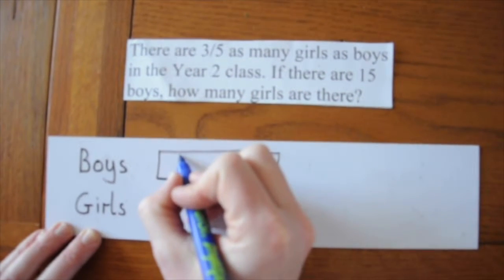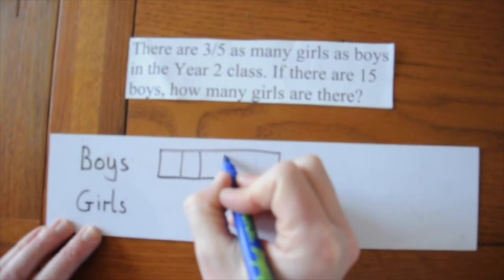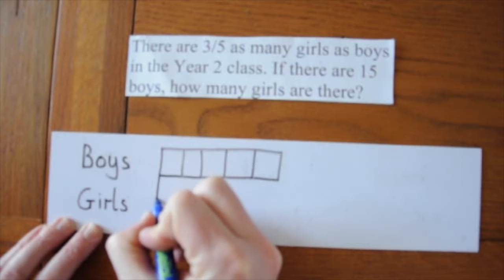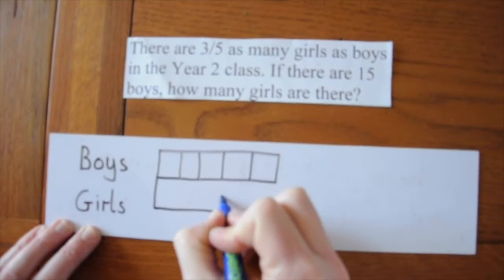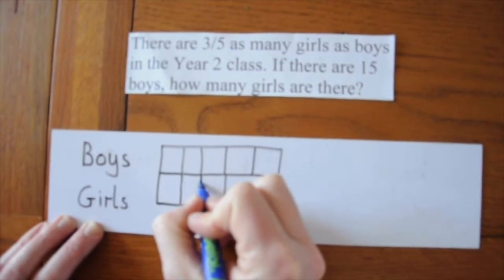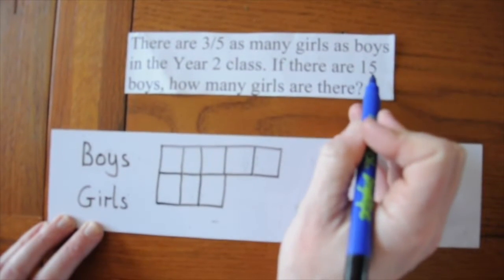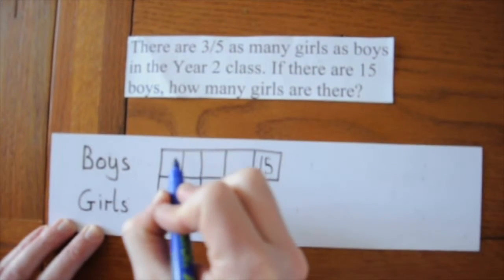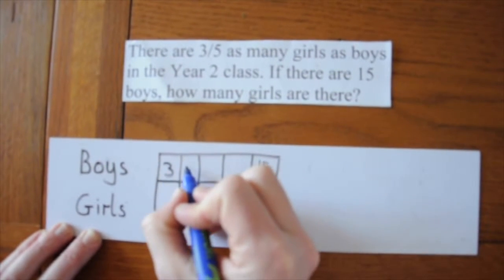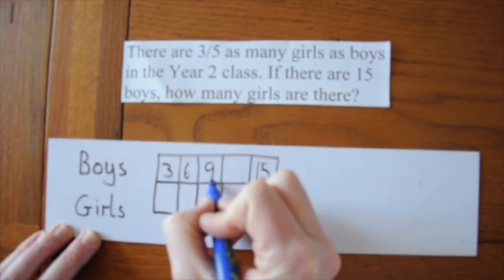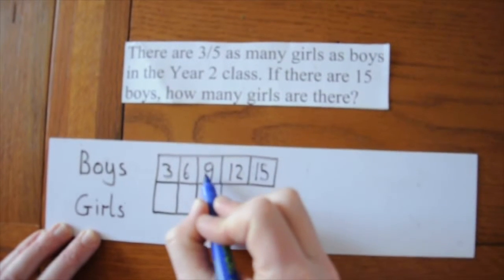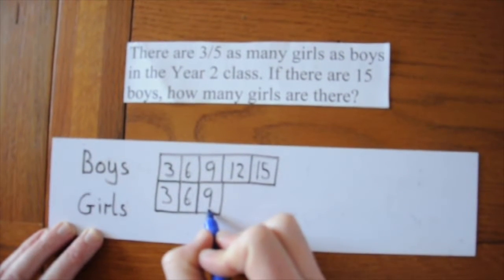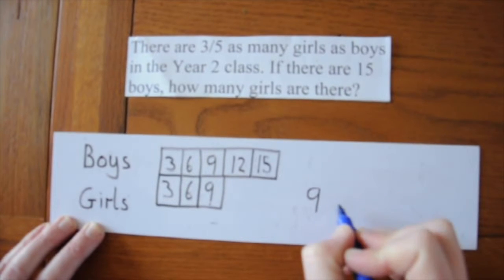Now, we know that we're dealing with fifths, so I'm going to divide the boys' bar up into 5 parts. We also know there are 3/5 as many girls as boys. Now, I know that there are 15 boys, so I'm going to divide 15 by 5 to make 3, and I can now fill in the different sections of the boys' bar. We know there are 3/5 as many girls as boys, therefore there are 9 girls in the class.